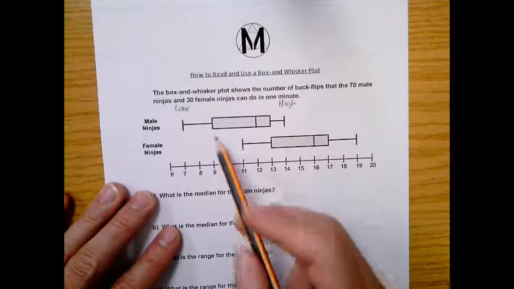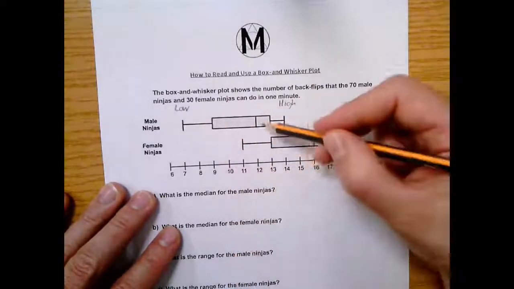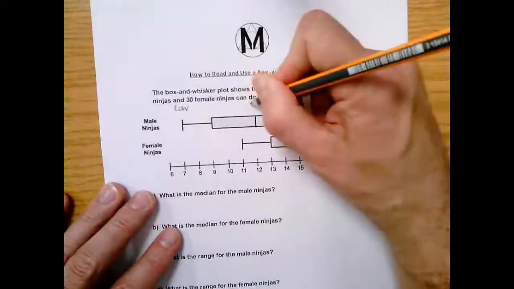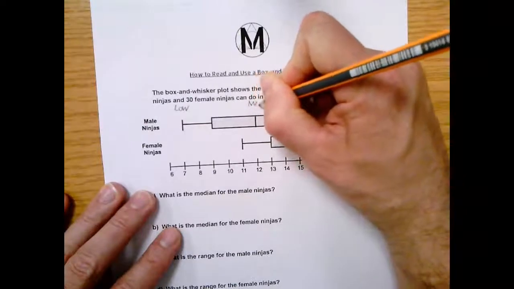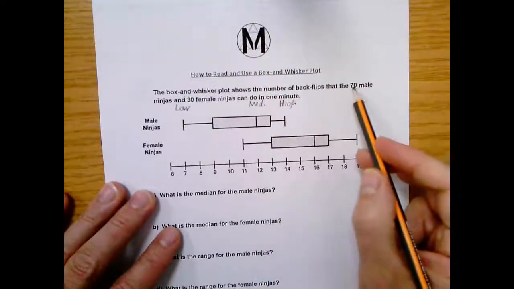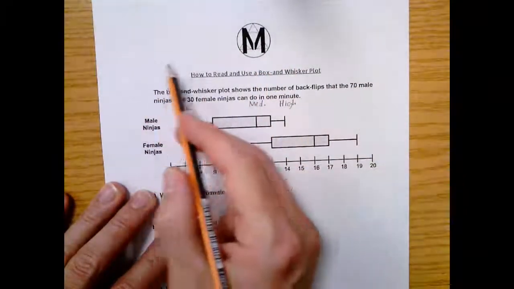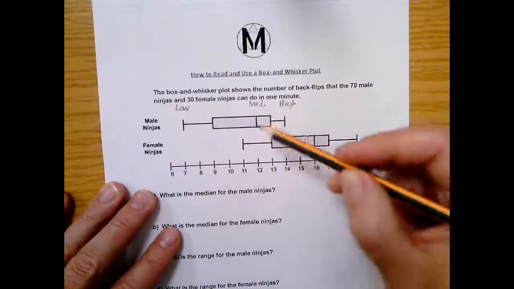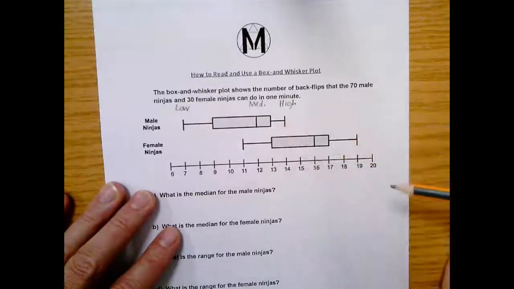All right. This box part, when you look at the line in the middle of the box, that line actually represents the median. And so again, if you could imagine all 70 of these data points listed out, this would be the number that was smack dab in the middle. So you can see the median there would have been 12, okay?